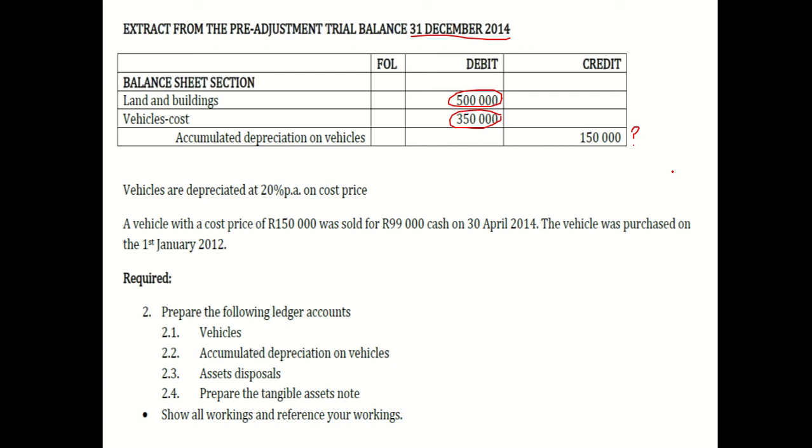The fact that we are given adjustments, for instance, here they told us that vehicles are depreciated at 20% p.a. on cost price. I also need you to highlight that. They're simply telling you that we haven't calculated depreciation for the current year. Therefore, this amount here cannot be the balance at the end of the year because we haven't calculated depreciation on all vehicles for the current year.